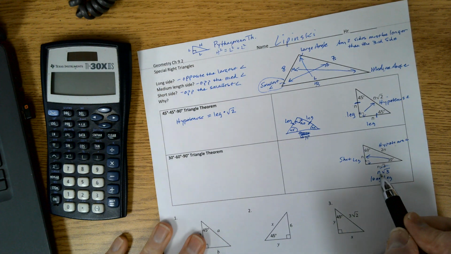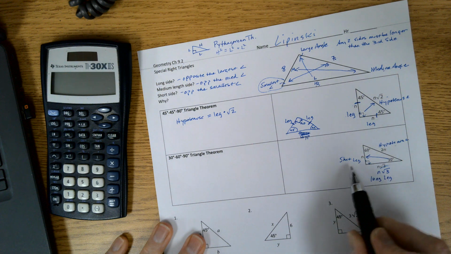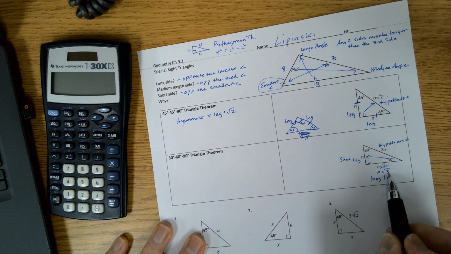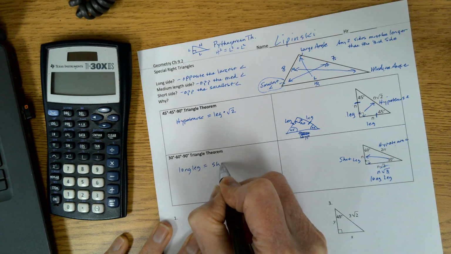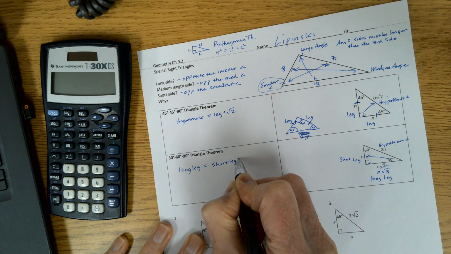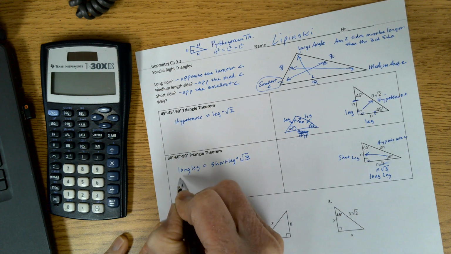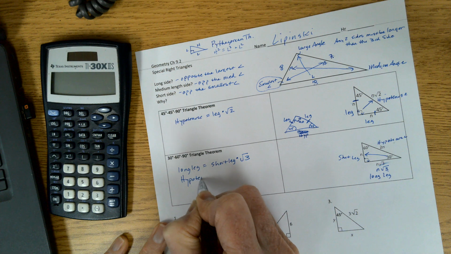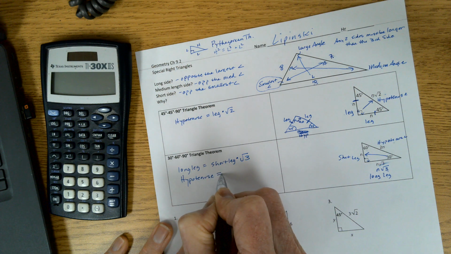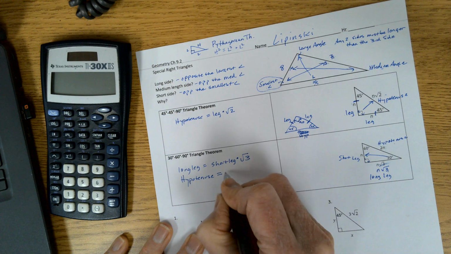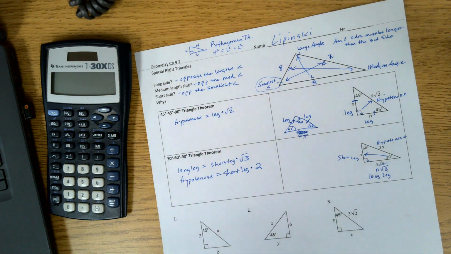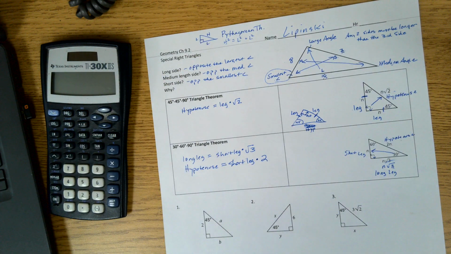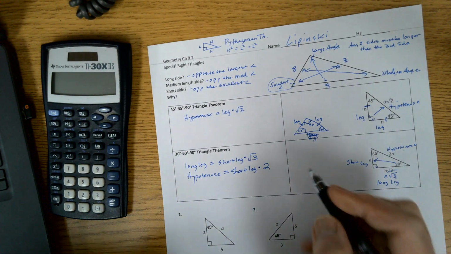So if I want to know the length of the long leg, I take the short leg and multiply it by the square root of 3. So the long leg equals the short leg, whatever that length is, times the square root of 3. The length of the hypotenuse is just the short leg times 2. Okay, this is it. That's the only 3 things for the whole section. That's all we do. So let's do a problem here.